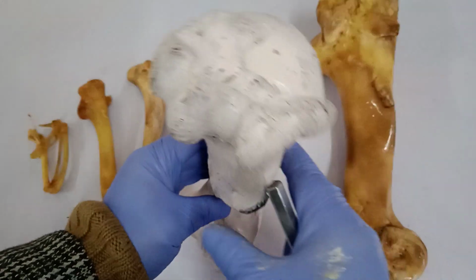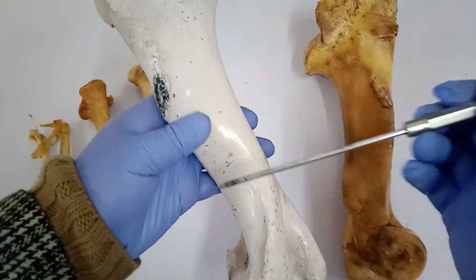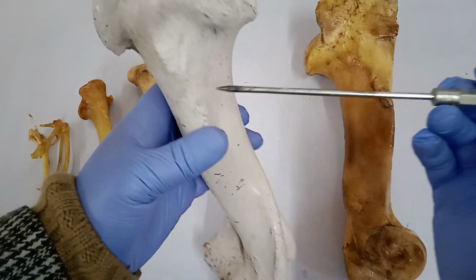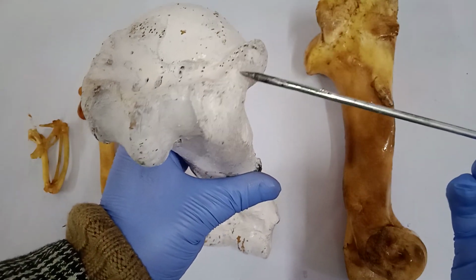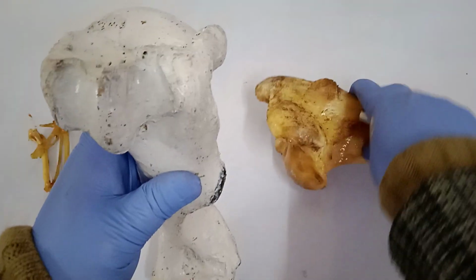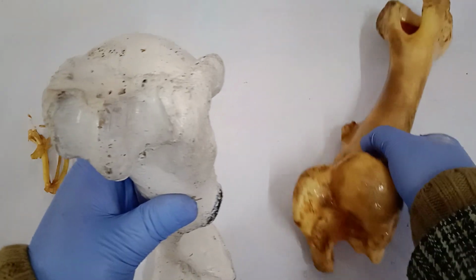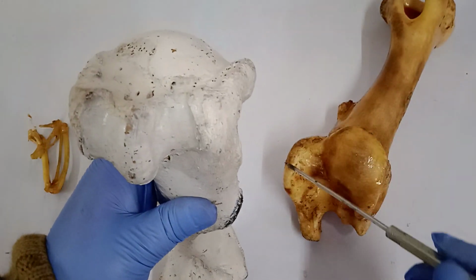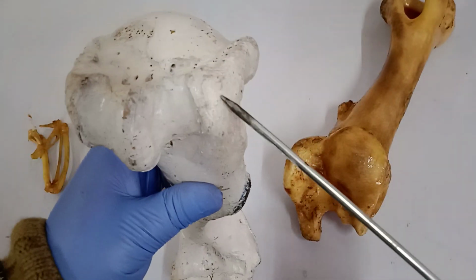And if you look at the proximal extremity, you will have this musculospiral groove, and this will be the lateral tuberosity. It is not as developed as in case of ox. So you see here, the lateral tuberosity is highly developed in case of ox. This is the lateral tuberosity in case of ox. In case of horse, it's not that much developed.